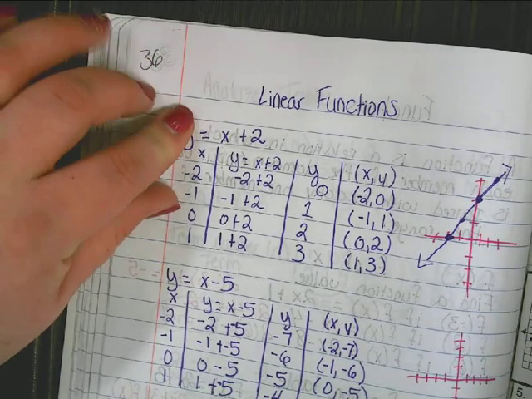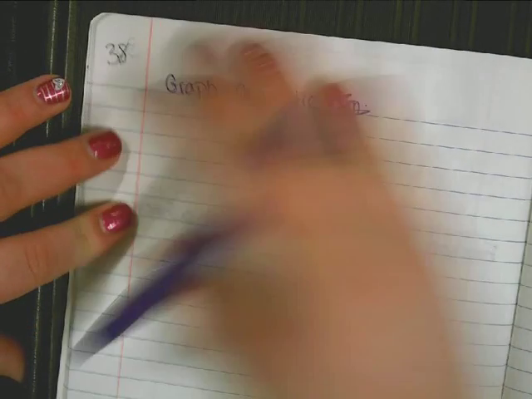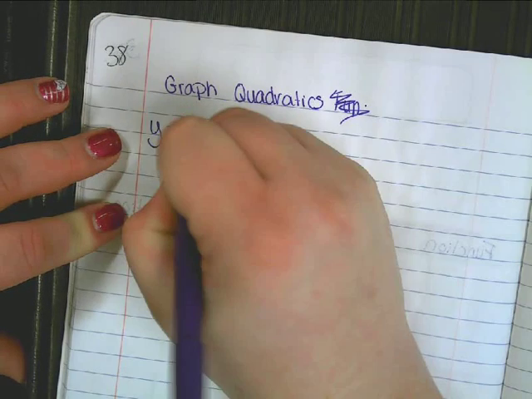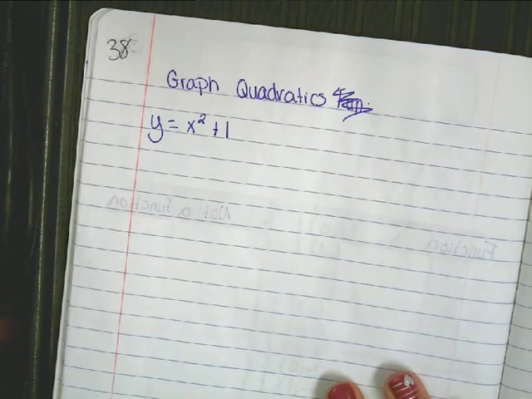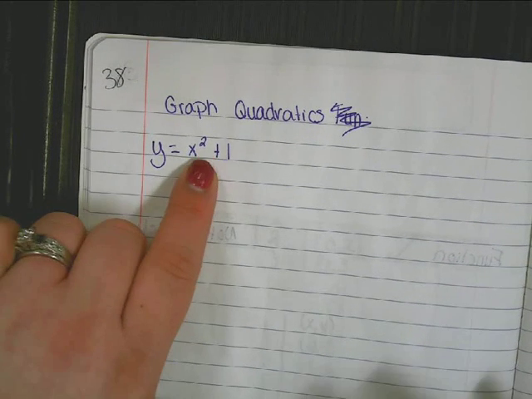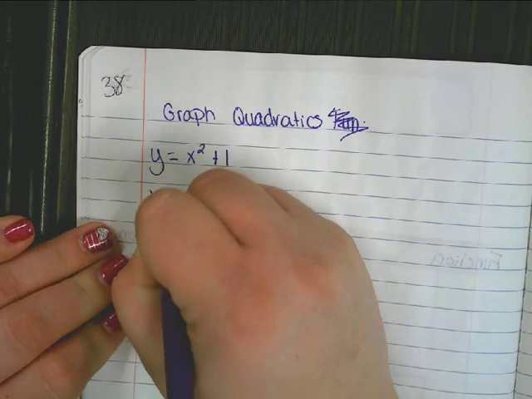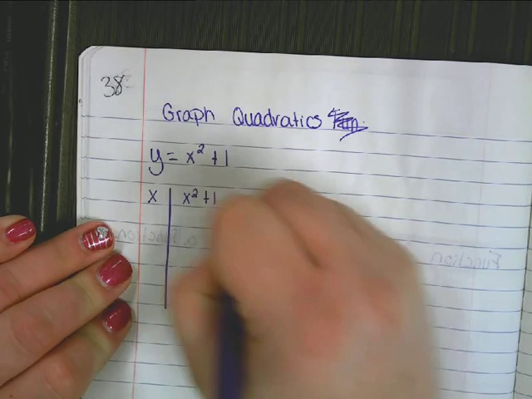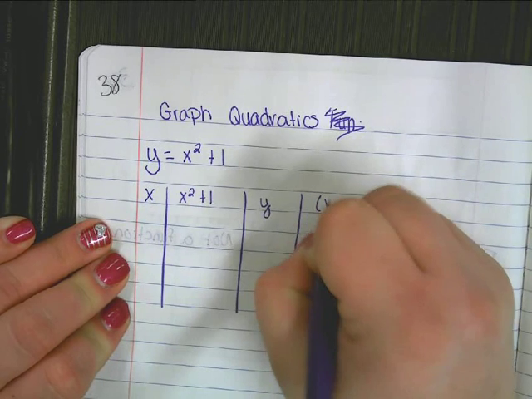We are adding one extra value to it though. Okay, so when we're doing quadratics, you can tell when it's going to be a quadratic because you're going to have x squared. So I want to graph y equals x squared plus 1. Okay, so remember that little 2 is our exponent, that means squared. So we're going to make our table. So we'll have our x values. We'll have x squared plus 1. We'll have our y values. And then we'll have our xy.